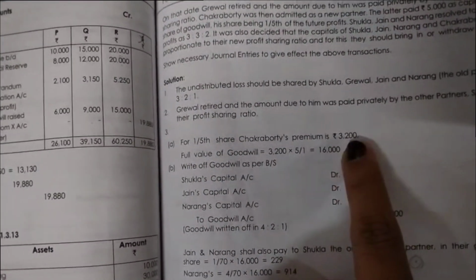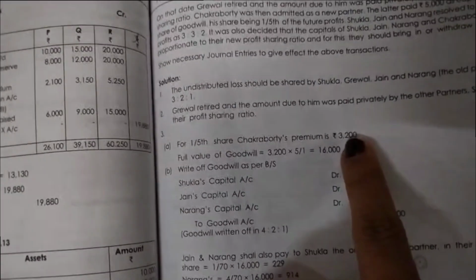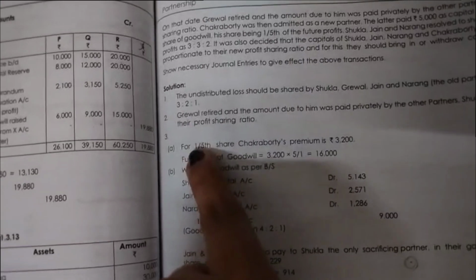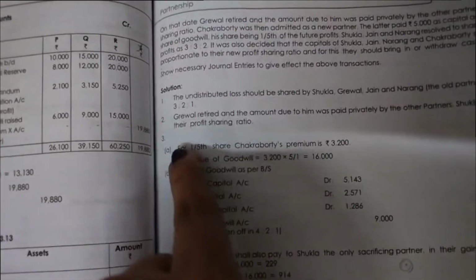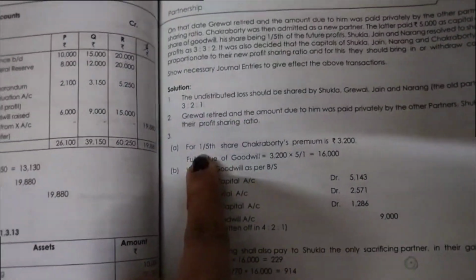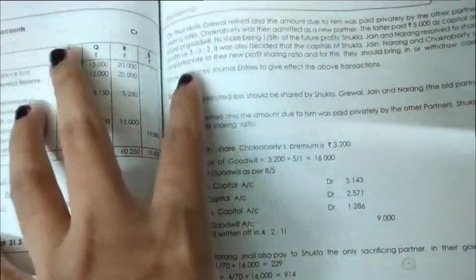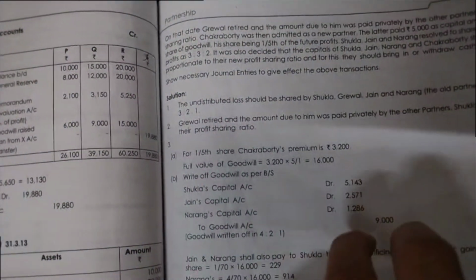So we already know the amount that the newly admitted partner is going to bring, and that is 3,200, and his share of the future profits is 1/5. So to find the firm's goodwill, we reverse the calculation. That is, firm's goodwill into 1/5 gives 3,200.